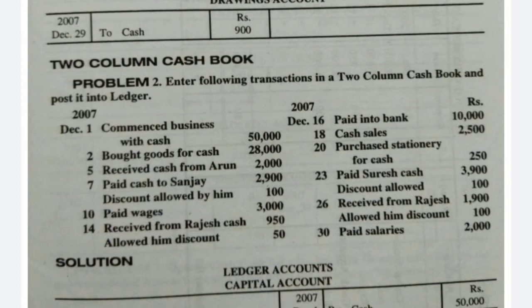Okay, next one, bought goods for cash. So we have purchased goods for cash, so stock is coming in, purchases account debit to cash account. Purchases is on the debit side, so you need to prepare the purchases account now. In the purchases ledger account, to cash account will come on the debit side, and cash is on the credit side, so by purchases will come in the cash book on the credit side. By purchases 28,000.